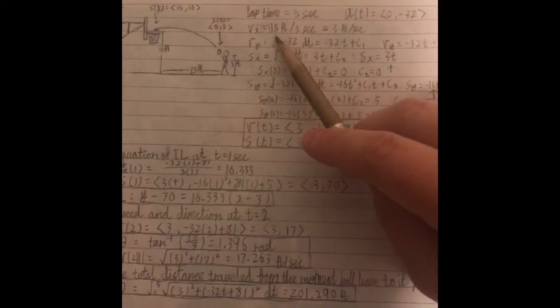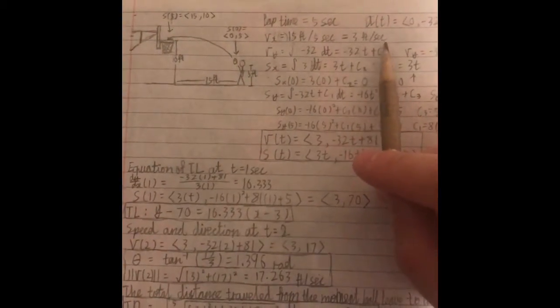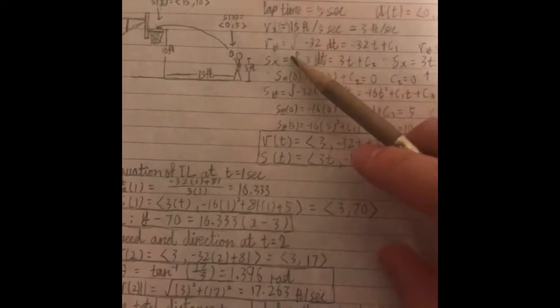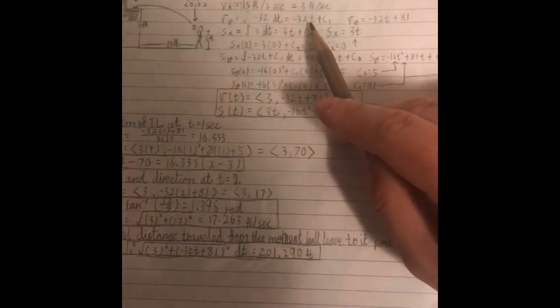So for the velocity vector, vx is 3 feet per second, and it's a constant 3 feet per second because vx doesn't change as it goes from the beginning point to the end point. And we can get vy by integrating the acceleration. So we have negative 32t plus c1. So far we don't know what c1 is yet, but we will get back to that later.